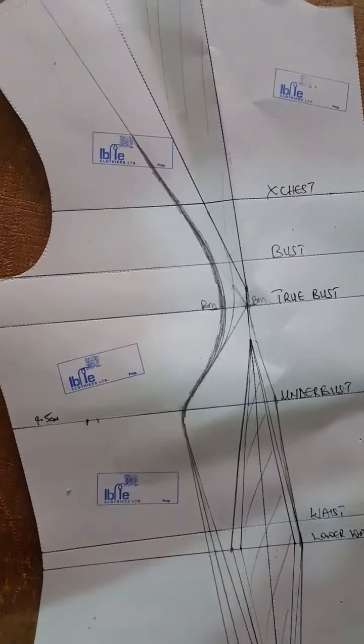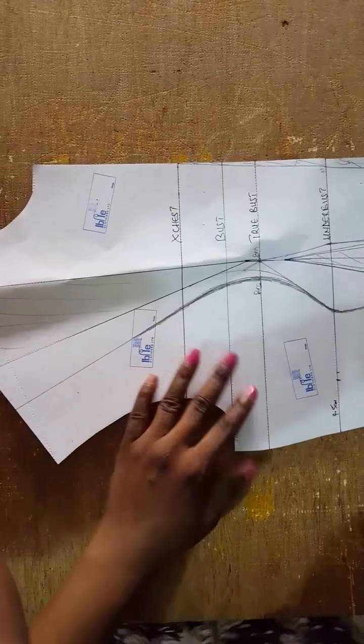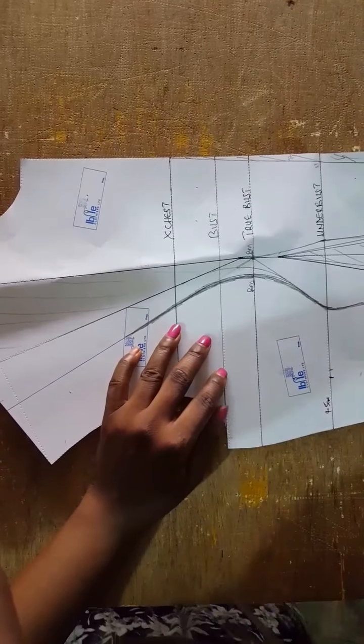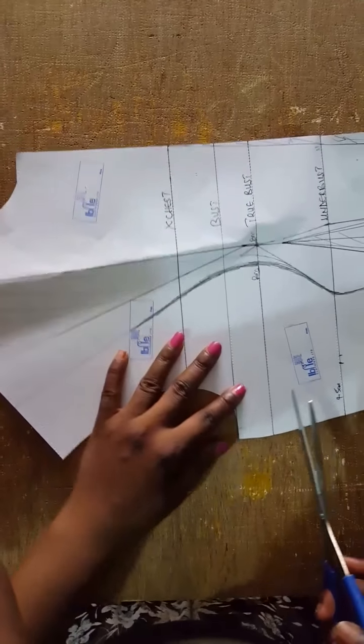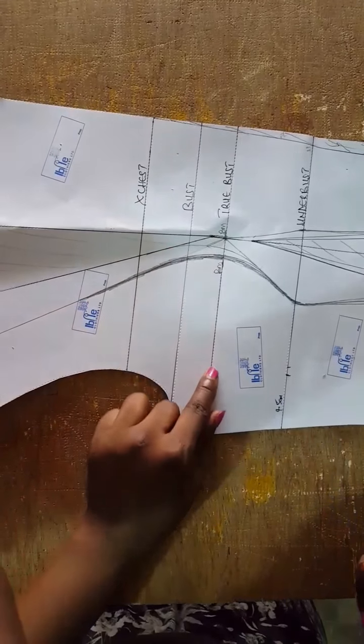So the next thing is to do our temporary transfer so that we can draw our neckline. Like I said, you can do your temporary transfer by slashing here. Once you close your dart, it opens there.